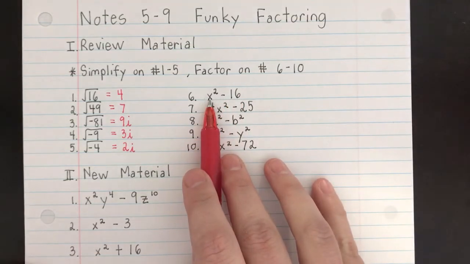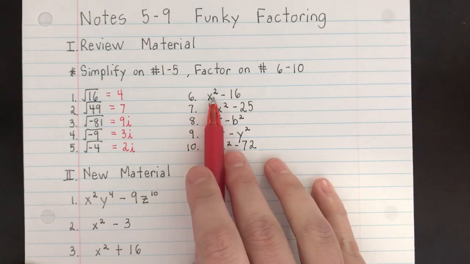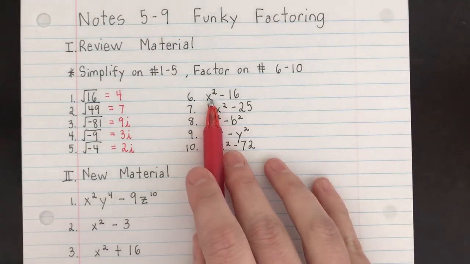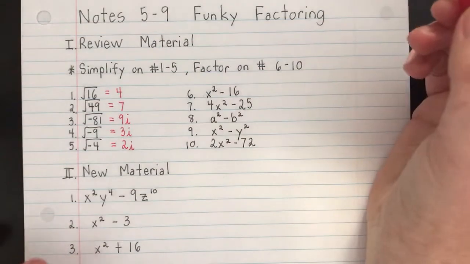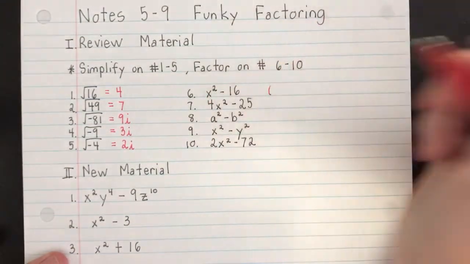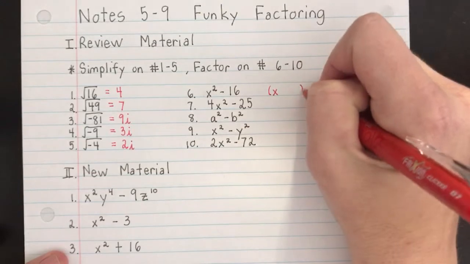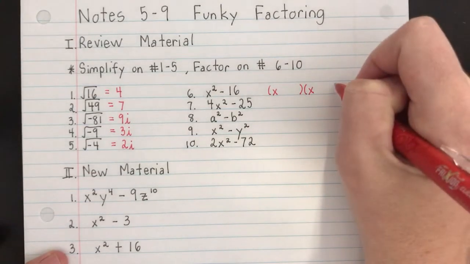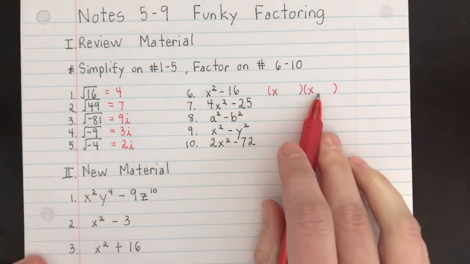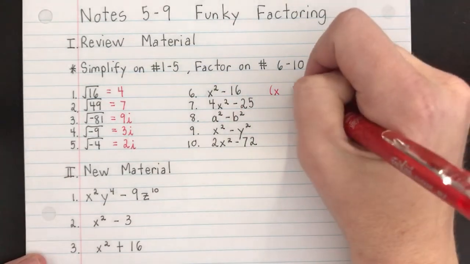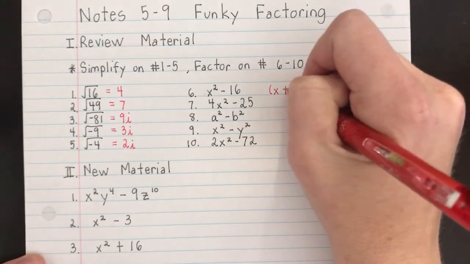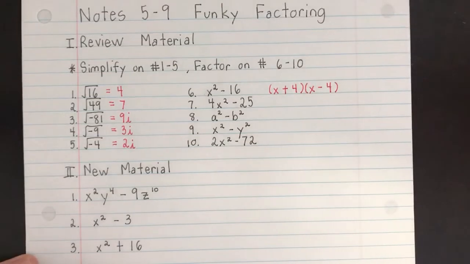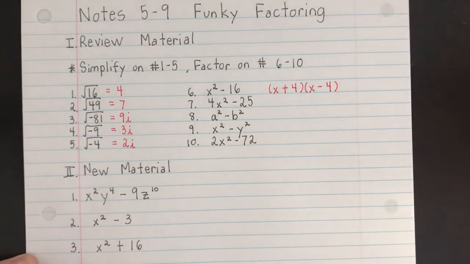Okay, the square root of x squared, if we know that all variables are positive, would be x. If we didn't know that all variables were positive, remember it'd be absolute value of x, but for now we're just assuming that we're dealing with positive variables. So the square root of x squared would be x, so that is what goes in the front of both factors. And then the square root of 16 is 4, and that's the second term in both factors. And remember that one is plus and one is minus. So that's our difference of squares formula for factoring.